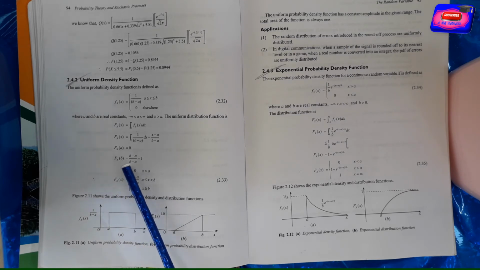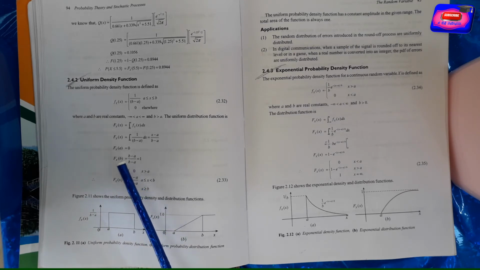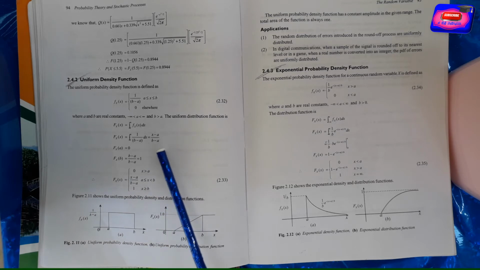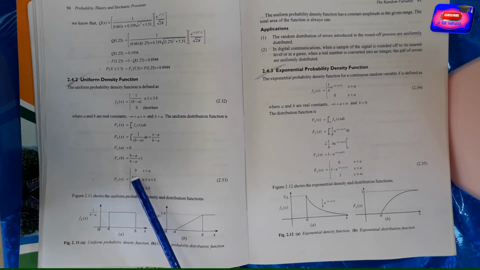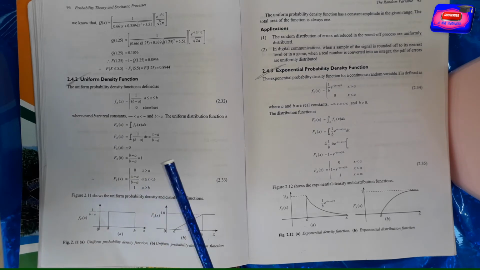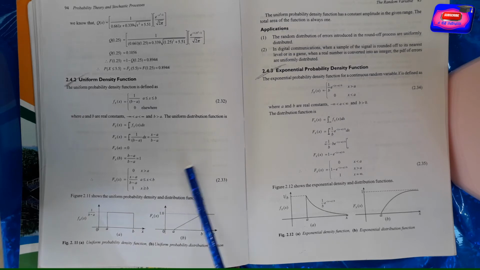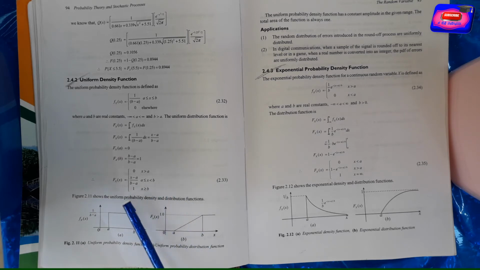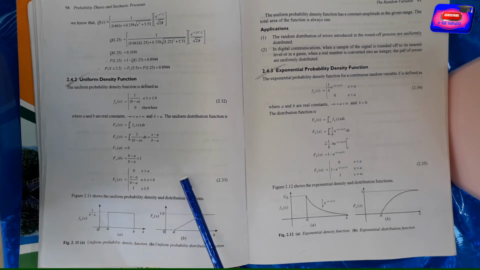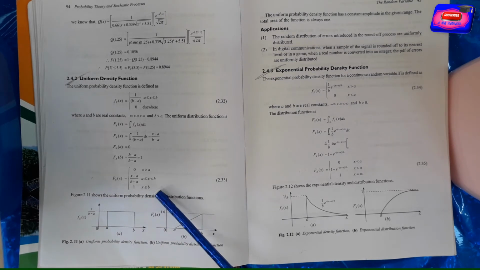Capital F_X(b): when you substitute the value x equal to b, the value (b - a)/(b - a) is 1. Therefore F_X(x) is equal to 0 when x is less than a, (x - a)/(b - a) when a ≤ x ≤ b, and 1 when x is greater than or equal to b. This is the uniform distribution function.